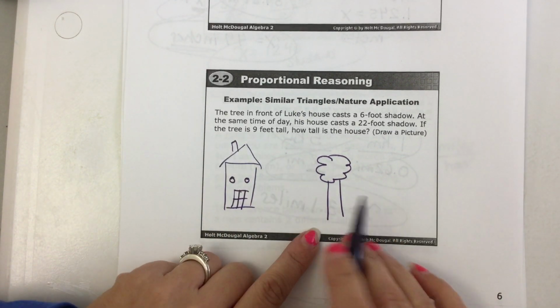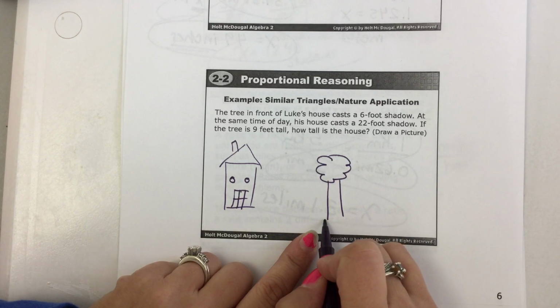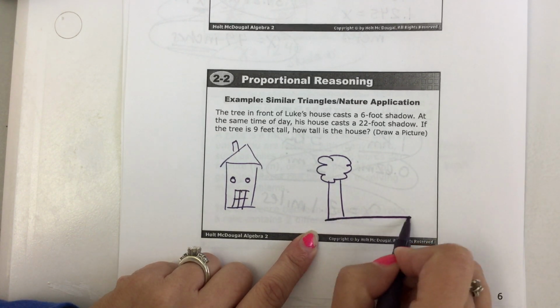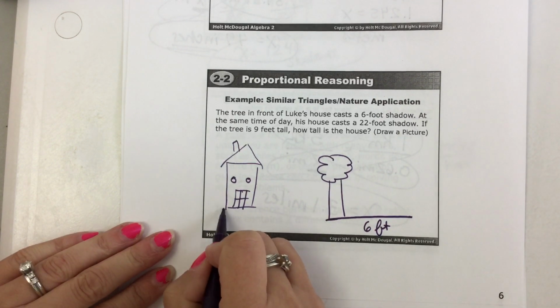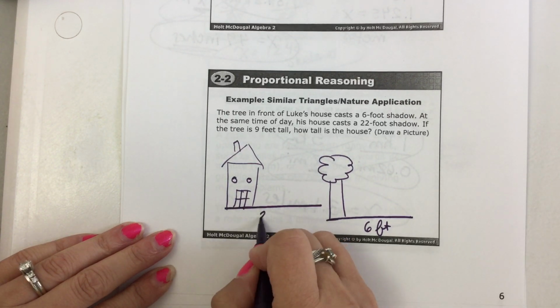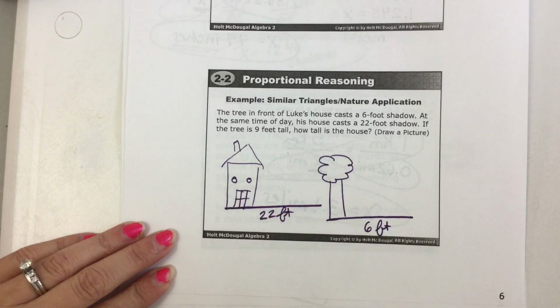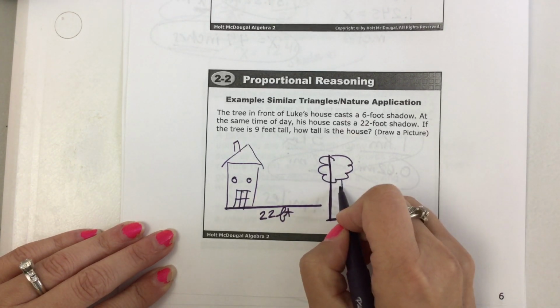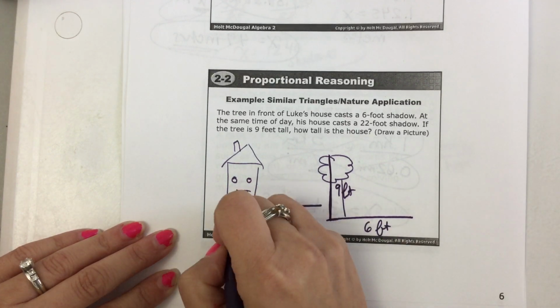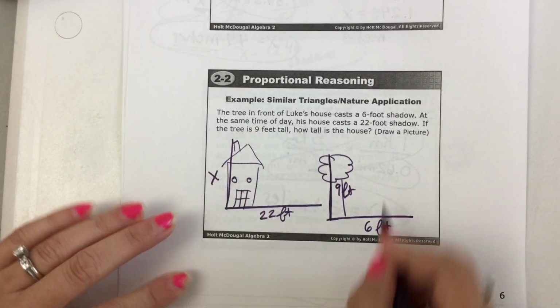The tree in front of Luke's house casts a 6-foot shadow. So there's the shadow. This is 6 feet. At the same time of day, his house casts a 22-foot shadow. If the tree is 9 feet tall, how tall is the house?